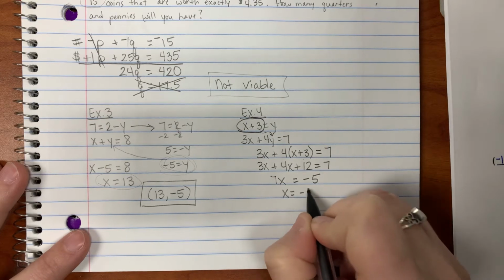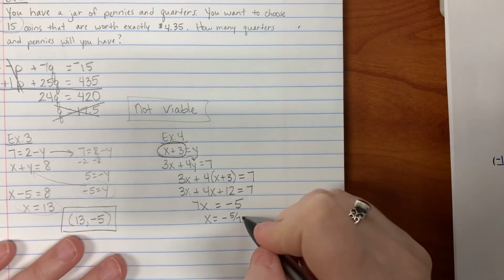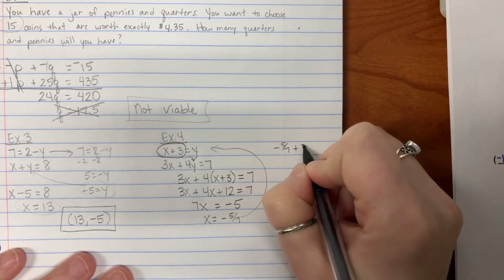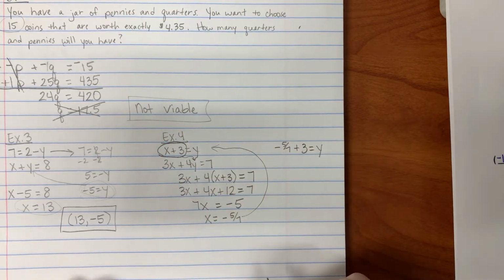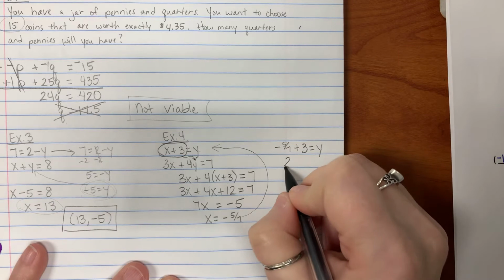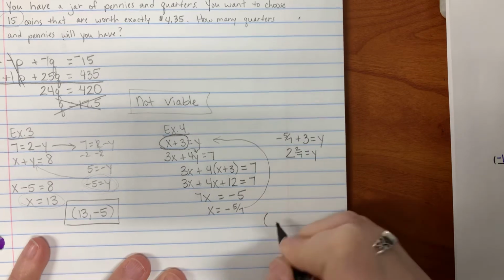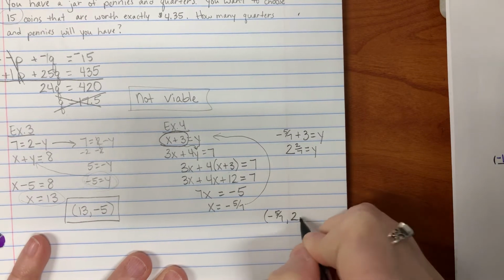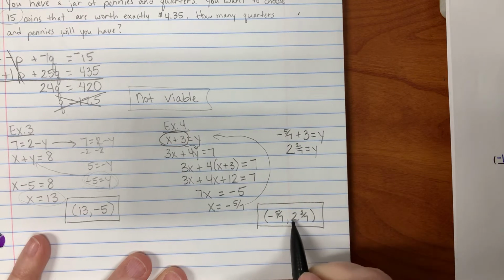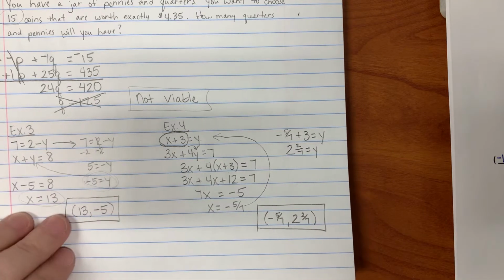So x equals -5/7, which is kind of ugly, but that's okay. And then I'm going to plug that back in up here and solve for y. So -5/7 plus 3 gives me my y value. So if I'm at -5/7 and I add 3, that's a positive 2 2/7. So that means my answer in this case is -5/7, comma 2 2/7. You also could have written this as an improper fraction. So 2 2/7 would have been 16 over 7. Either of those are fine.